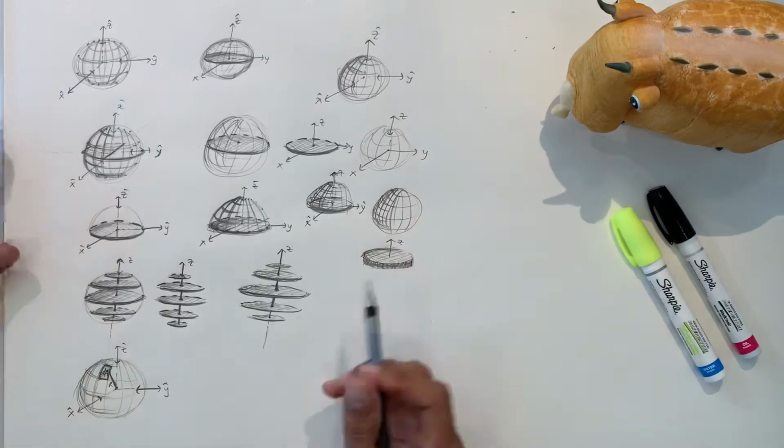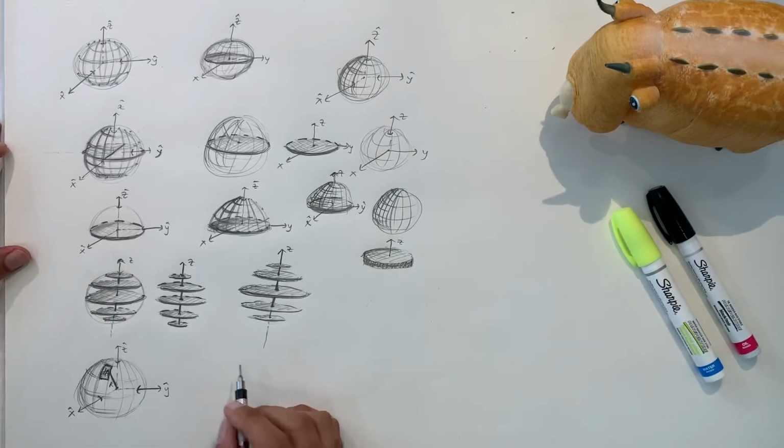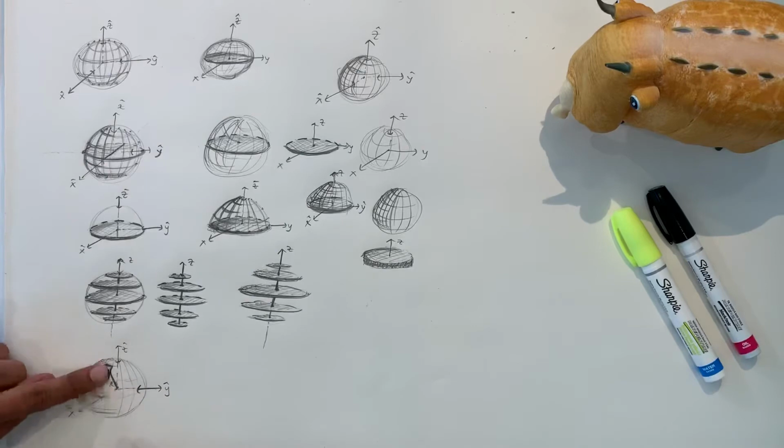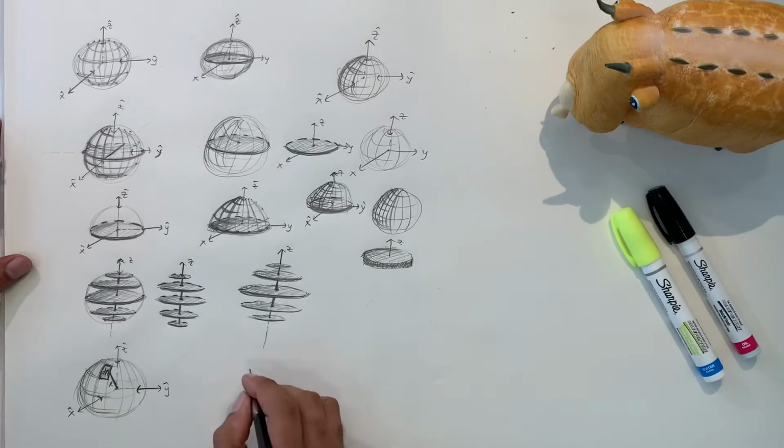There we go. Sorry about that. So let's draw our sphere. Our objective is to leave this side a little more blank and draw this same thing coming out this way.